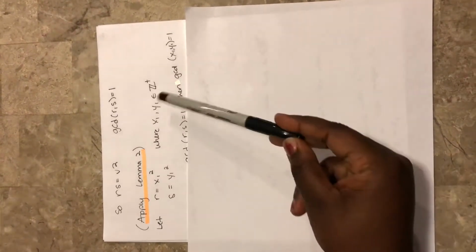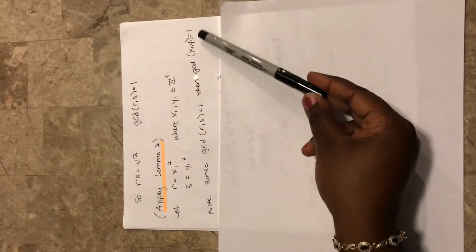So rs is equal to v squared, and the GCD between r and s is 1. So we're going to apply our lemma 2, and let r equal some integer x sub 1 squared and s equal some integer y sub 1 squared, where x sub 1 and y sub 1 are positive integers. Now, since the GCD of r and s is equal to 1, it follows that the GCD of x sub 1 and y sub 1 is also equal to 1.